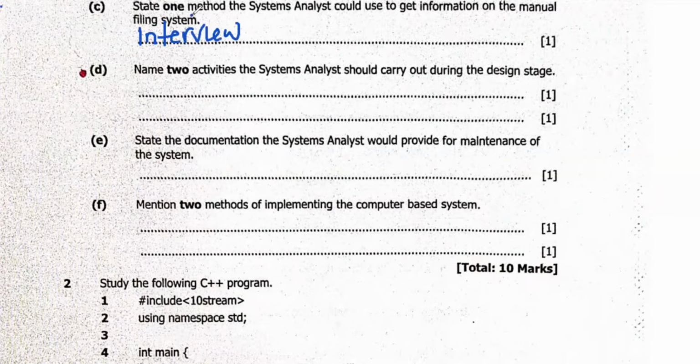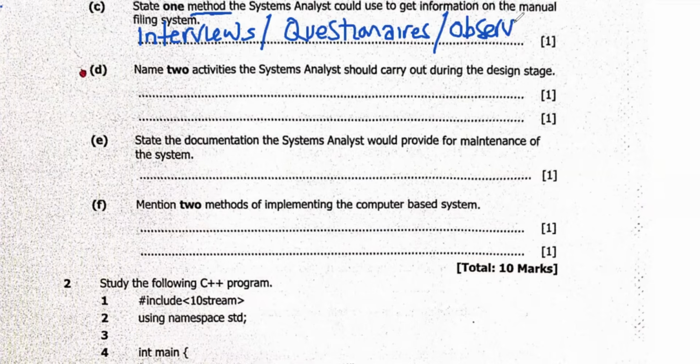Remember, we're looking at methods: interviews, questionnaires, we'll talk about observation and document review, where you review the existing documentation.